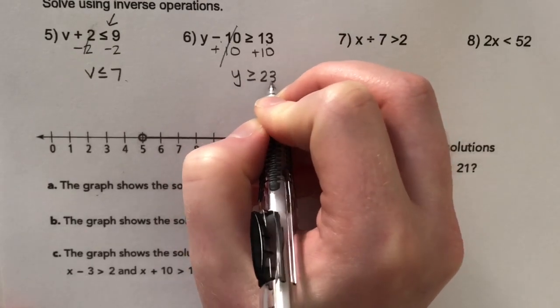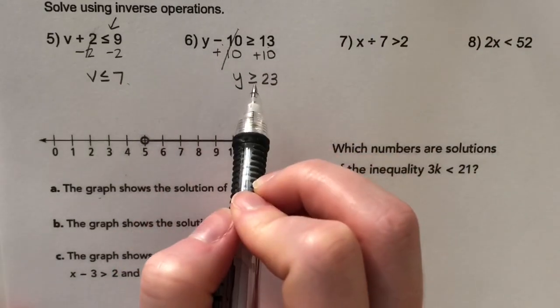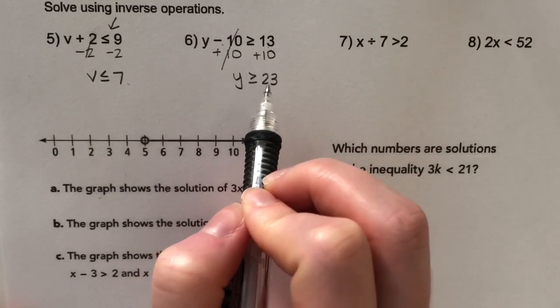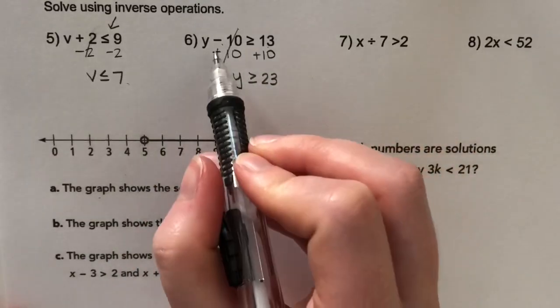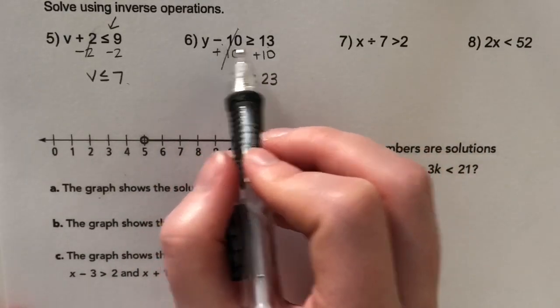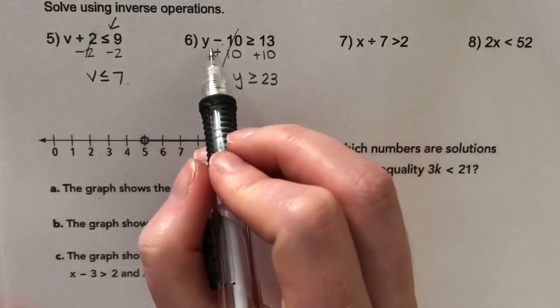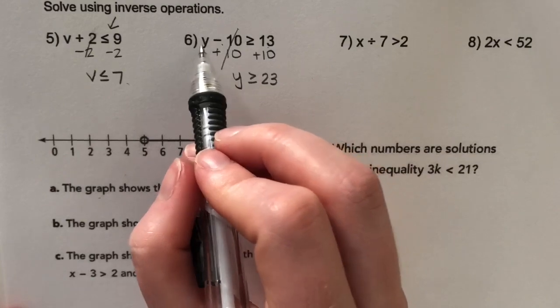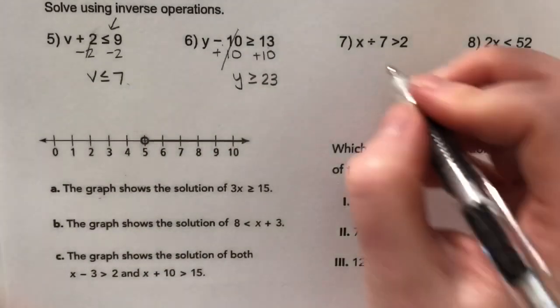23. And again, does that make sense? This tells me that as long as y is bigger than or equal to 23, this inequality will work. And it looks like it does, right? 23 minus 10 is 13. And as long as I just put numbers bigger than 23, it'll also work. So 24, 25, and so on and so forth.